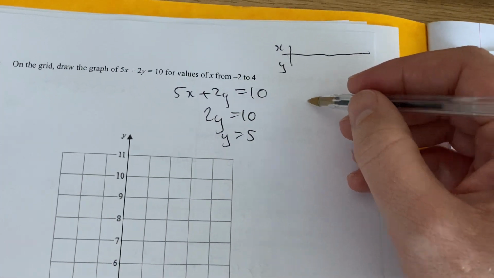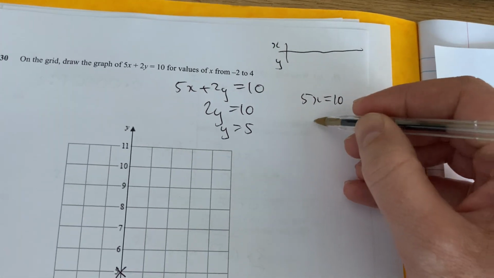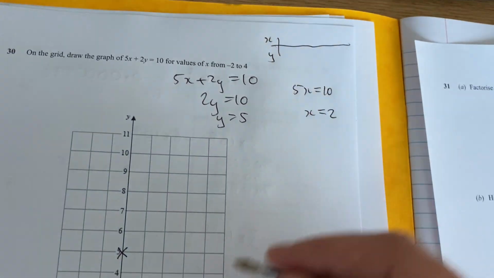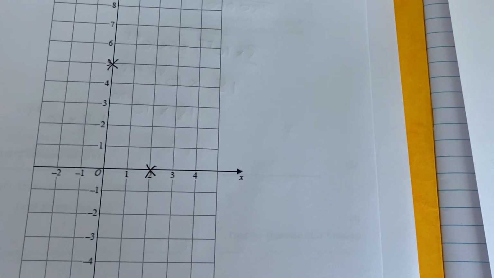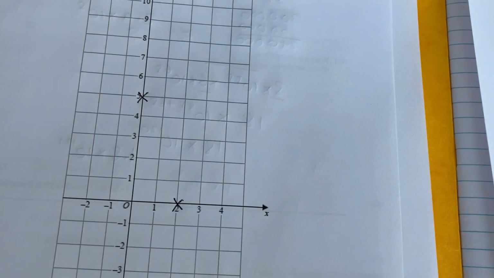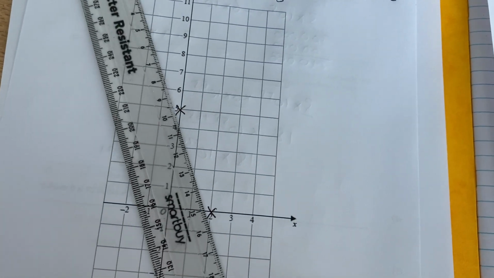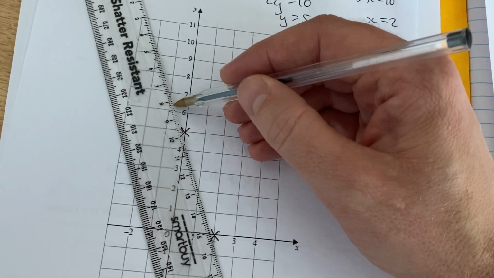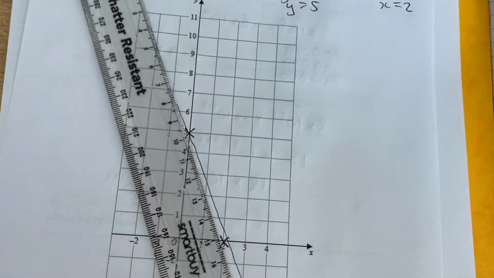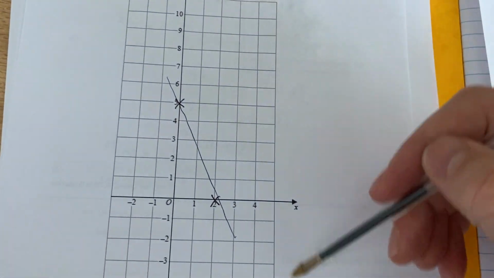And when y is 0, 5x will equal 10, so x will equal 2. So when y is 0, x is 2. And then I can plot the graph like that. And excuse the roughness of my sketch here. If I had two hands to work at, I'd draw a straighter line than that. But that's how it would work.